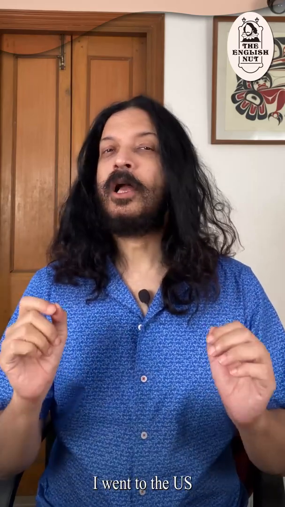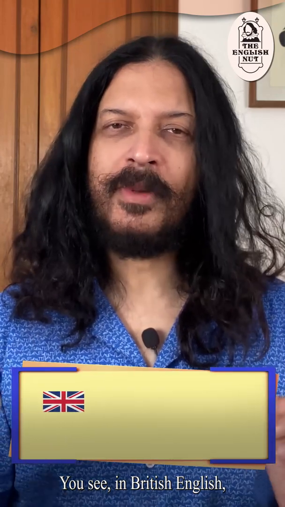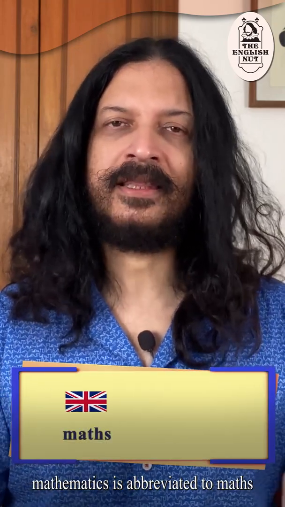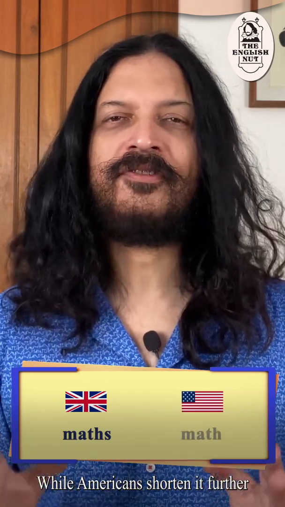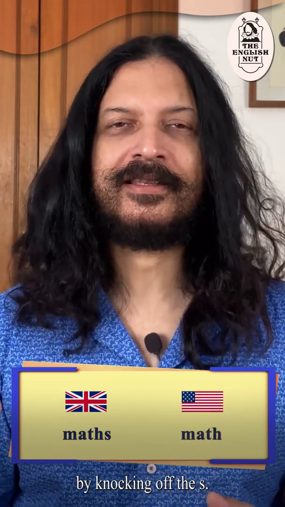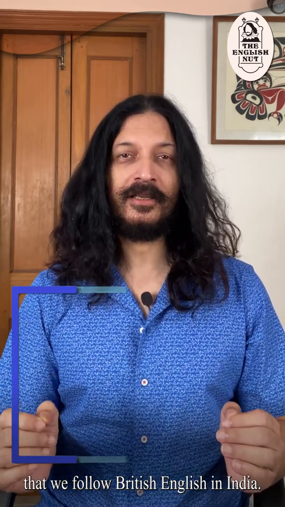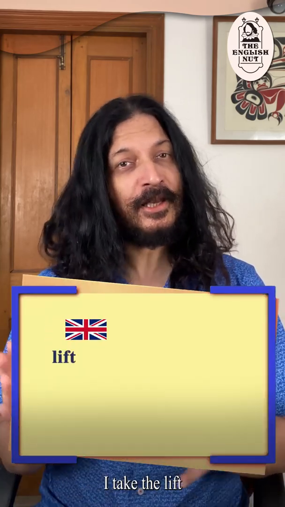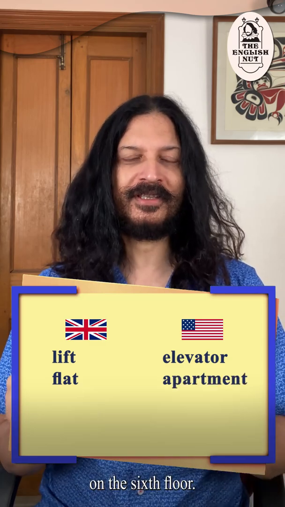After studying maths for years in school, I went to the US and started studying math. You see, in British English, mathematics is abbreviated to maths with an S at the end, while Americans shorten it further by knocking off the S. It's important to underline the fact that we follow British English in India, which is why I take the lift to get to my flat on the 6th floor, but an American would take the elevator to get to his apartment on the 6th floor.